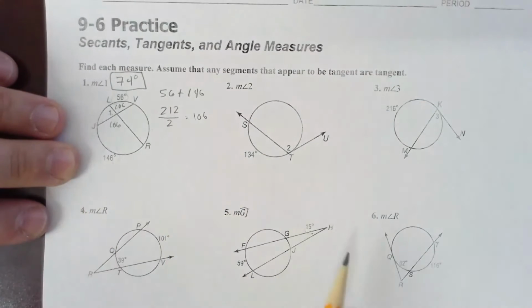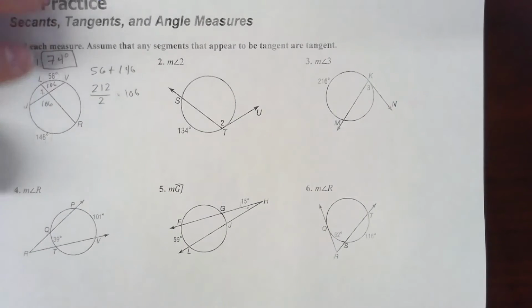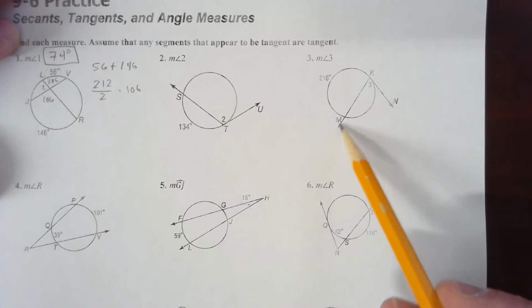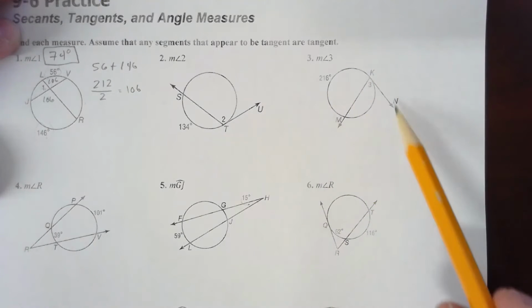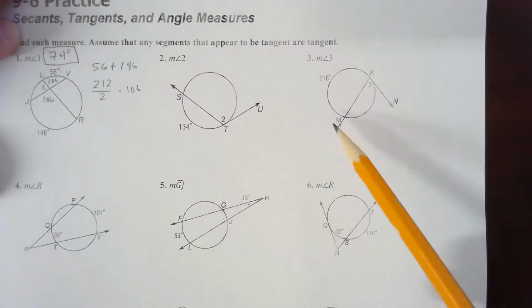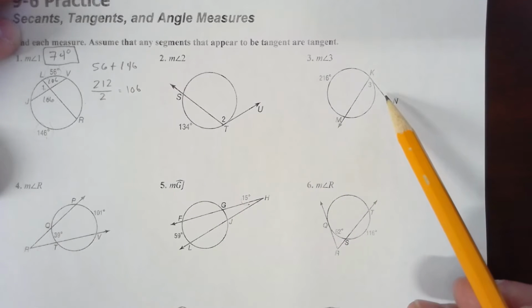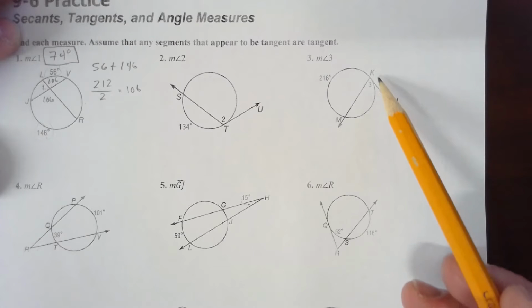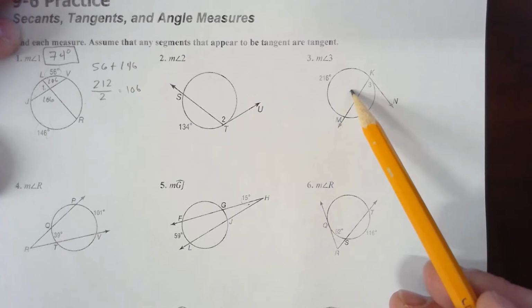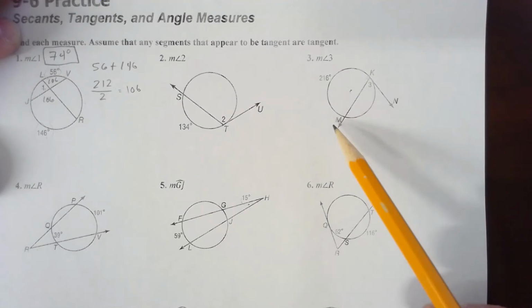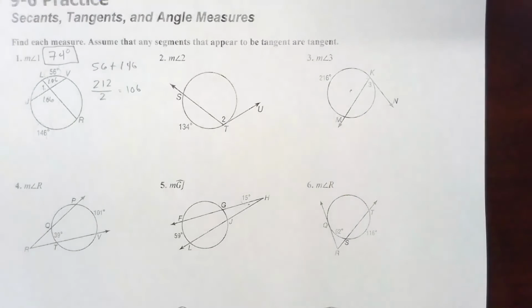Alright, I'll go through number 3. Number 3 looks a little bit different. We don't have two secants. We've got one secant right here, and this is a tangent line. Now, in the last lesson, they said if a tangent shows up and there's a radius that touches that tangent, then you'd have a right angle. This is not that theorem. This is going to be a little bit different.